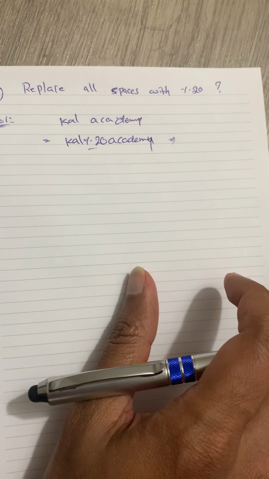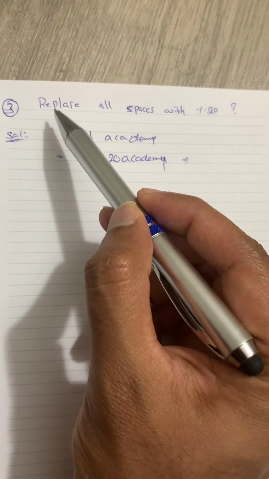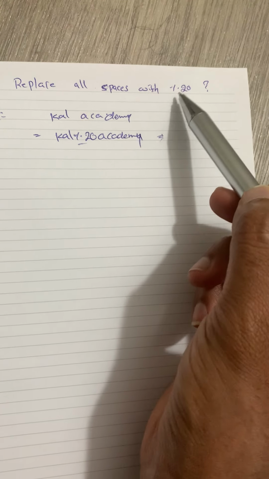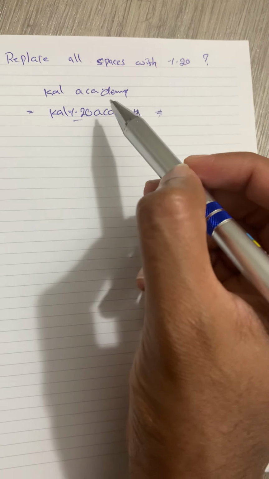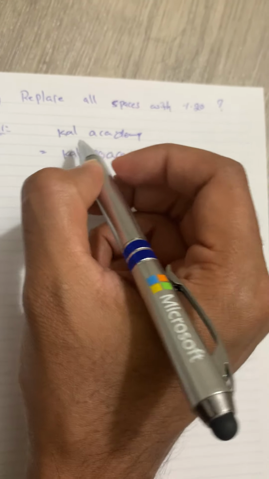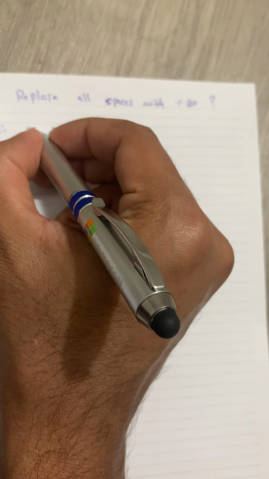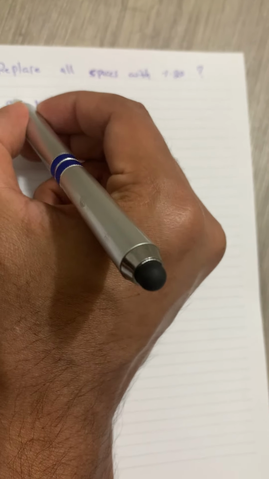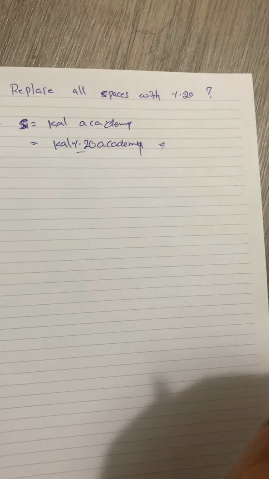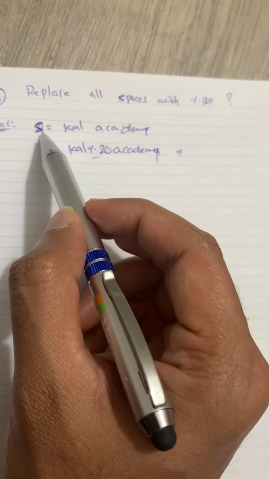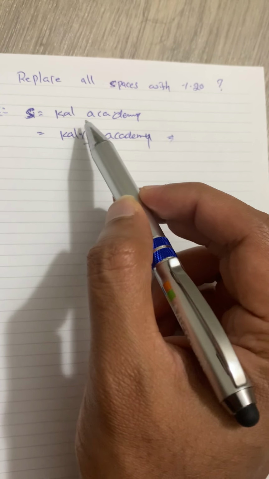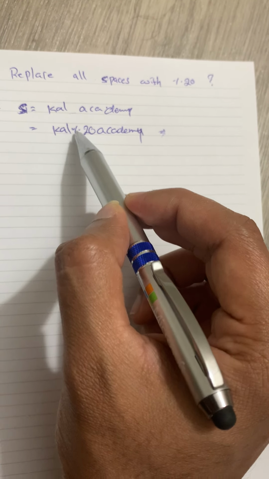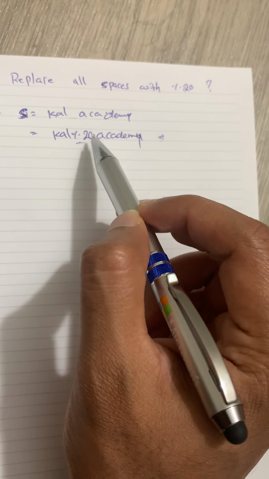Hi, in this video, we will be solving problem number 3, which is replacing all spaces with percentile 20. For example, let's say Khan Academy is an example input string. We can just say string because we don't really need to mention the string 1. So S is representing a string here. Instead of having a space, we will be having a percentile 20, so each space should be replaced by percentile 20.